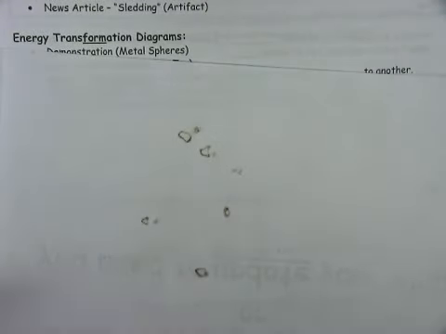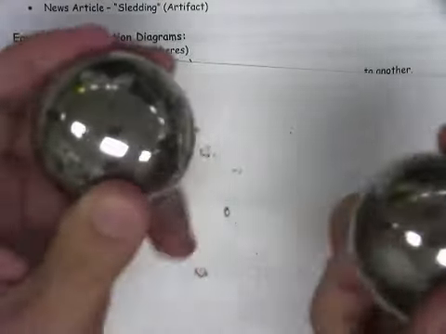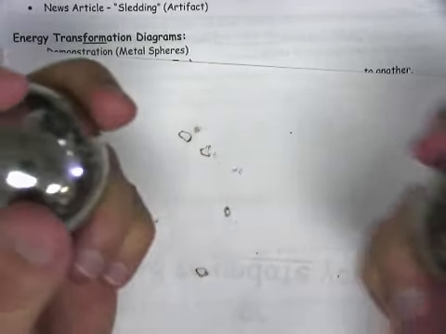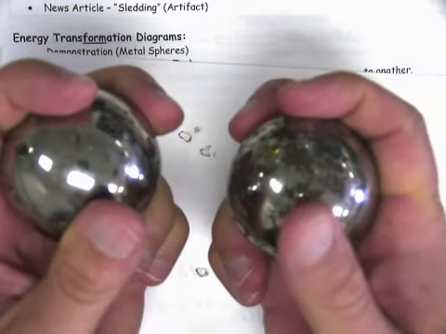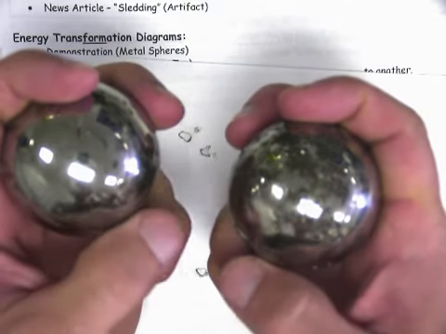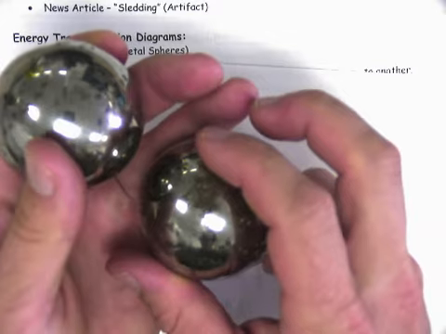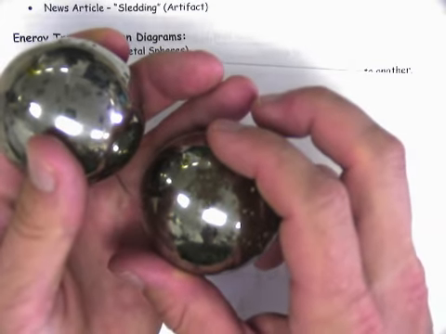Well, when I took these two spheres and I pound them together, even when I'm doing it right now, I take some of that kinetic energy, energy of motion, and it is transformed into heating up anything that's between these two metal balls when they're pushed together.